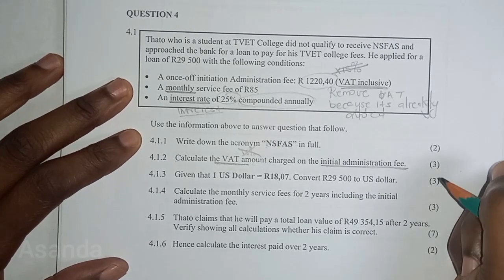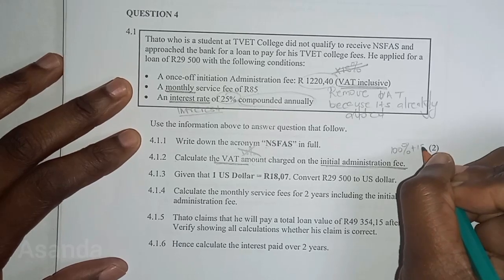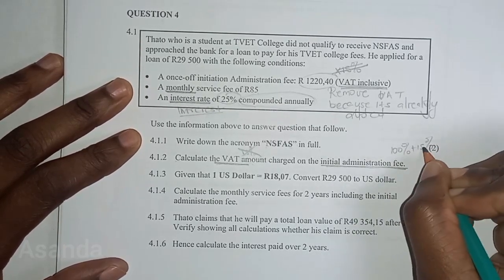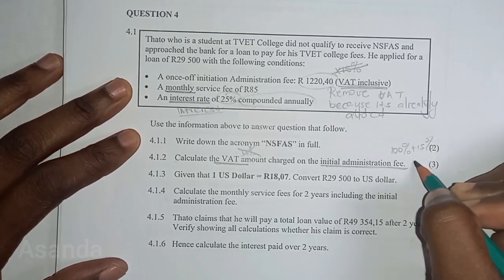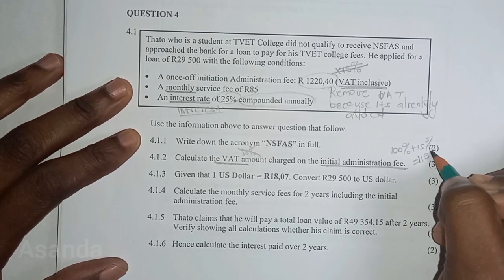But I can do the opposite. If I say 100% plus 15%, my administration fee plus the 15% VAT will give me the administration fee including VAT.